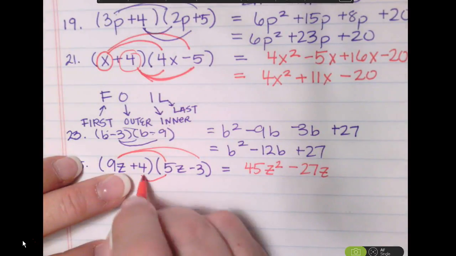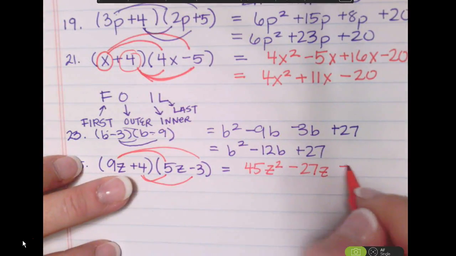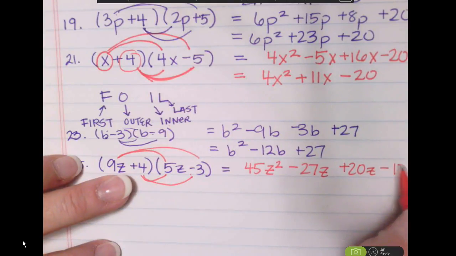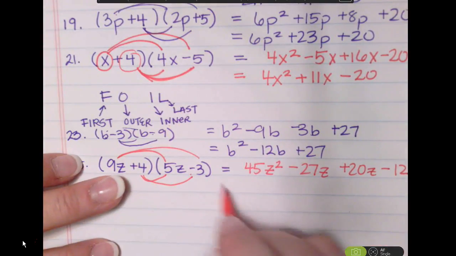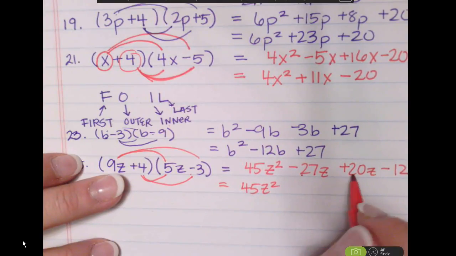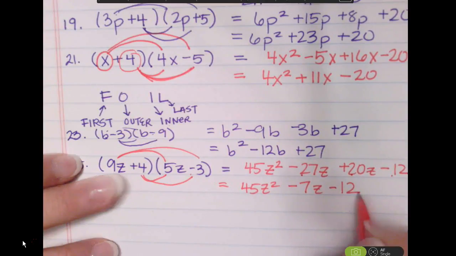Then my inner and my last, 4 times 5z is 20z. And 4 times negative 3 is minus 12. So combine like terms, 45z squared, negative 27 plus 20 is minus 7z, minus 12.